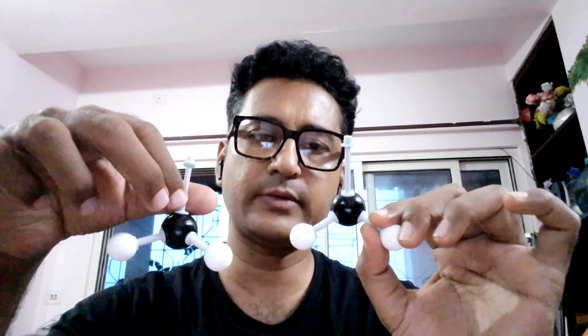Here you can see, let me put it out. So when the carbon atom gets sp2 hybridized, it becomes planar like this. This is one sp2 hybridized carbon atom, and this is another sp2 hybridized carbon atom.